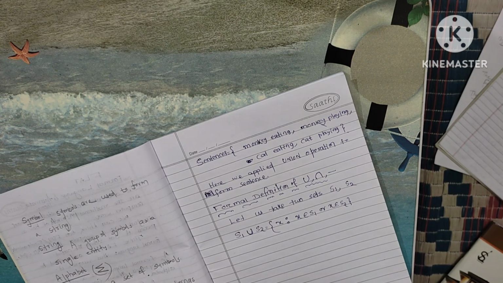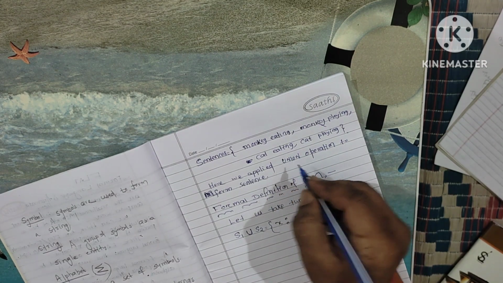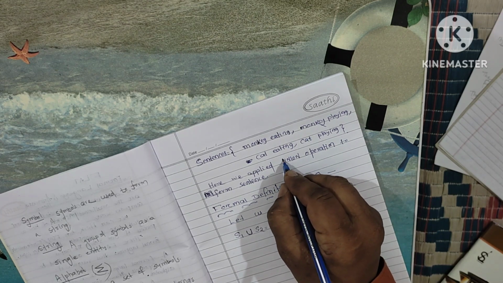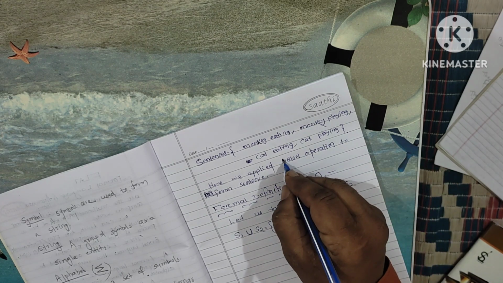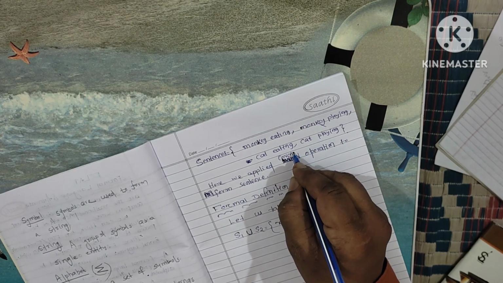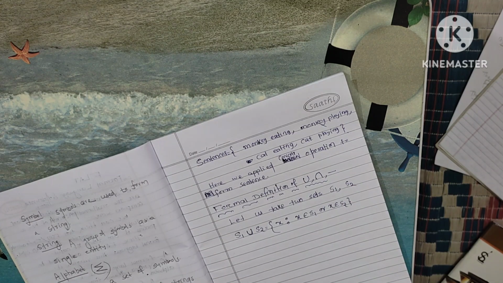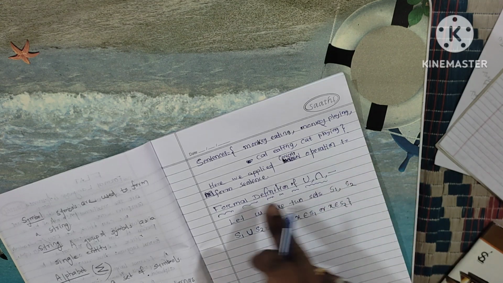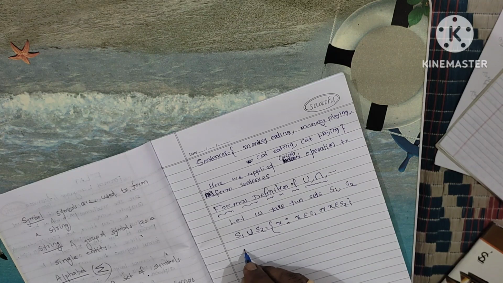Actually, here we did not apply a union operation. Here it is a concatenation operation. I will discuss more clearly on that. The concatenation operation forms the sentences: monkey eating, monkey playing, cat eating, cat playing. Here we applied concatenation to form sentences. Some more operations are here.